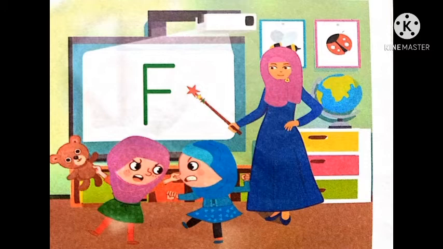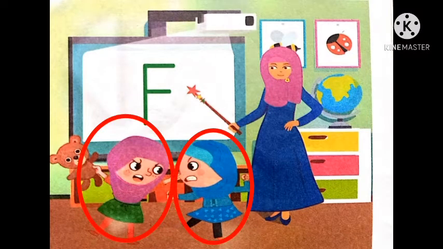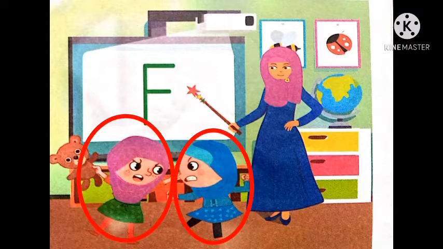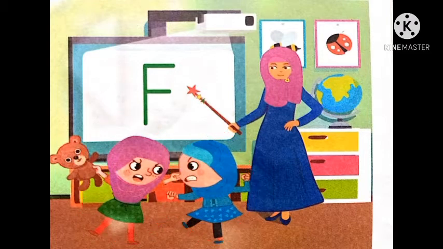As you all know that fighting is not a good habit. Farah and Faiza were fighting with each other. There are two girls. Their name were Farah and Faiza. They both were fighting. They pushed very badly each other. One of them fell down and got hurt. Teacher came and told Faiza that she should never fight. Faiza said sorry to Farah.